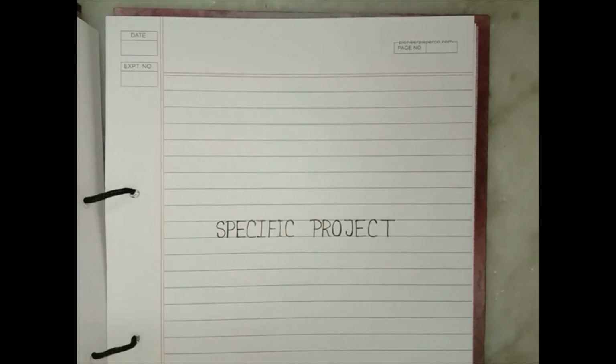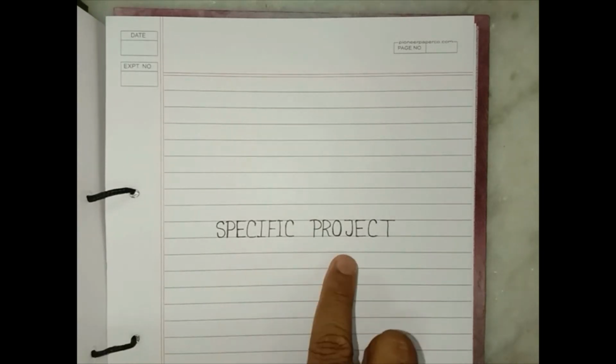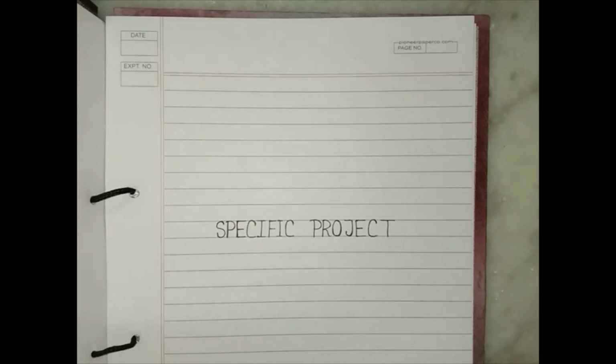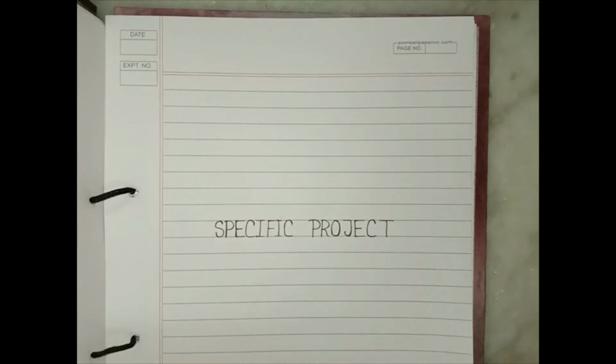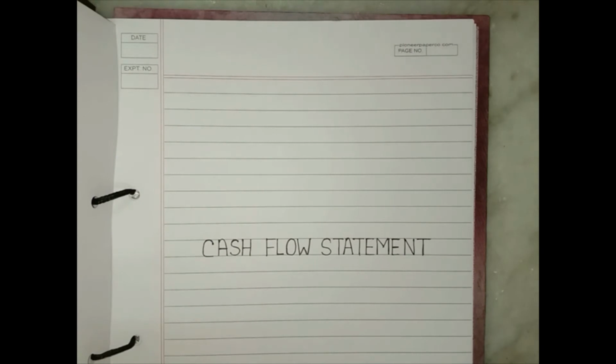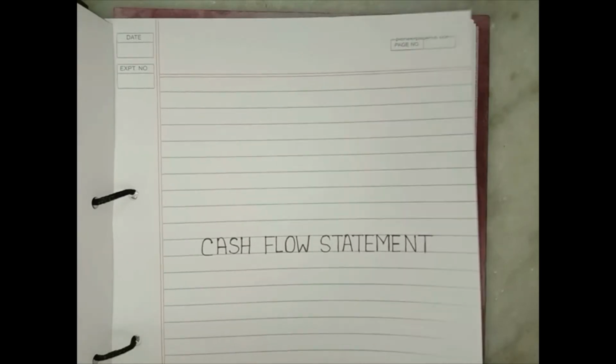Now see the procedure to do this project. After the completion of the comprehensive project, from the next page we start the specific project. In the middle of the page you write down "Specific Project"; it is the heading. Now in the next page you write down "Cash Flow Statement". Again in the middle you write down the cash flow statement because it is the topic. Now in the next page we start our project illustration.